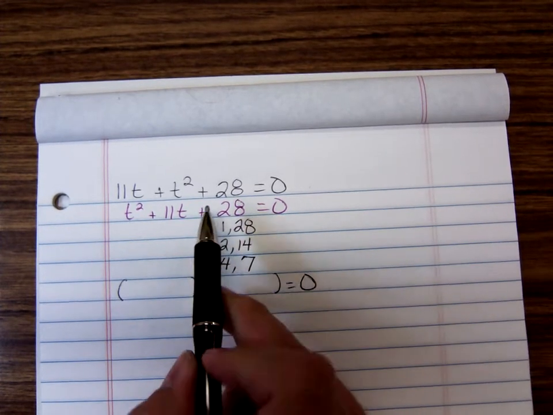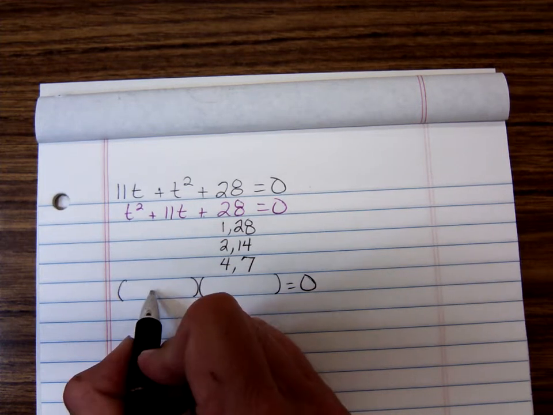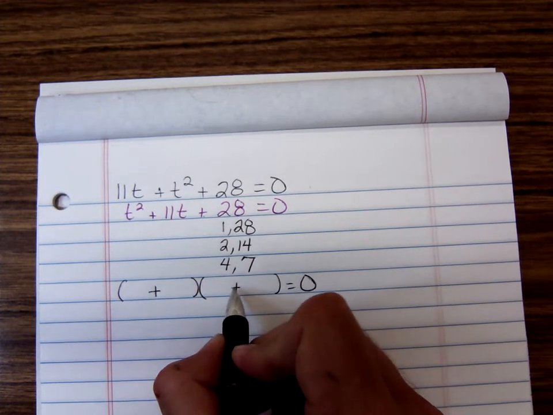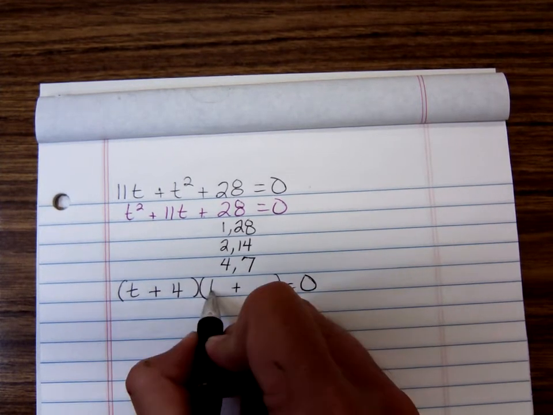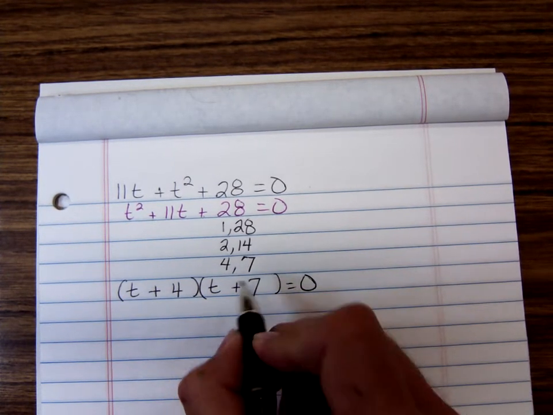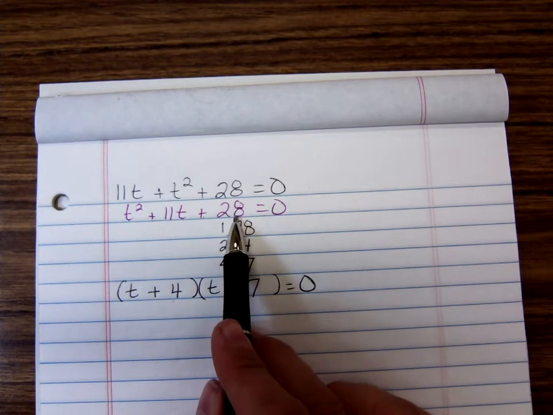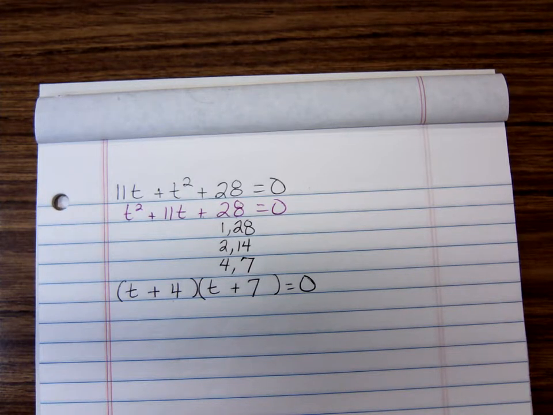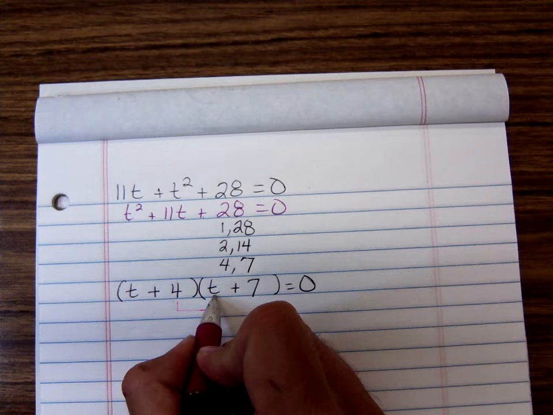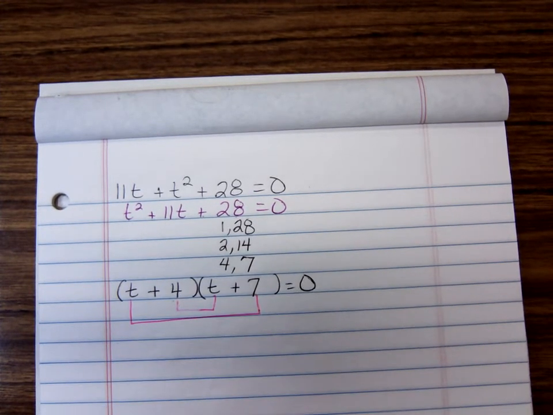Second sign is plus, so 2 of the first. A positive 4, oops, I did put a T in a T. Now we're trying, a positive 4 times a positive 7 would give a positive 28. But when we add them together, positive 4t and positive 7t, that gives us the positive 11t.